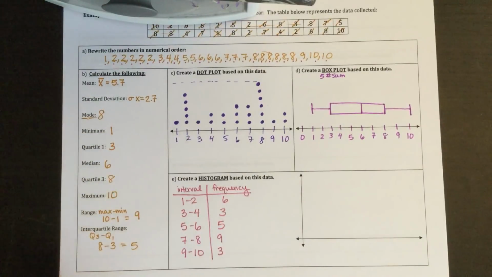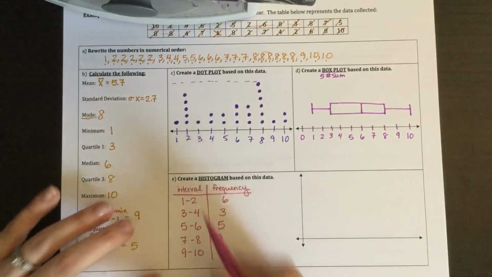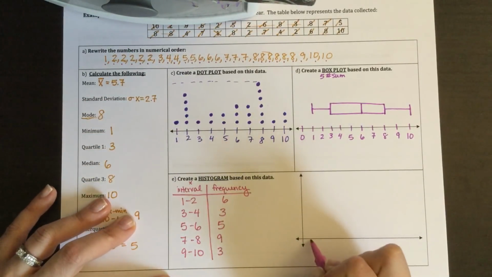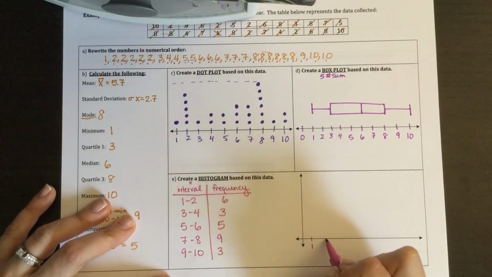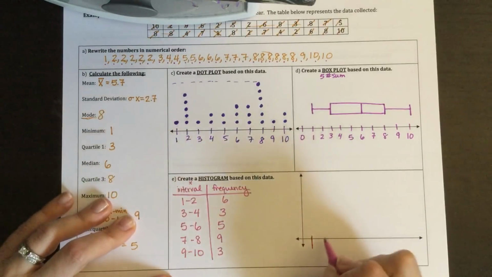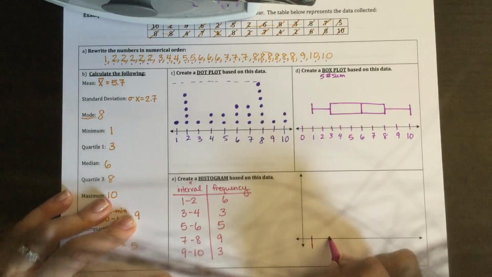Okay, now when we're making our histogram, we have to use those intervals as our x-axis. So I'm going to start at 1, and I've got 1, 2, 3, 4, 5 bars that I need to make.